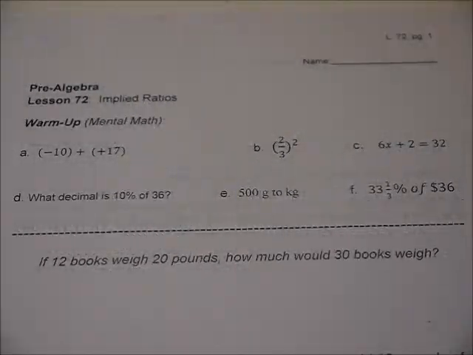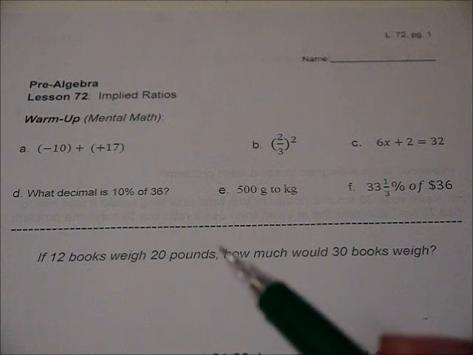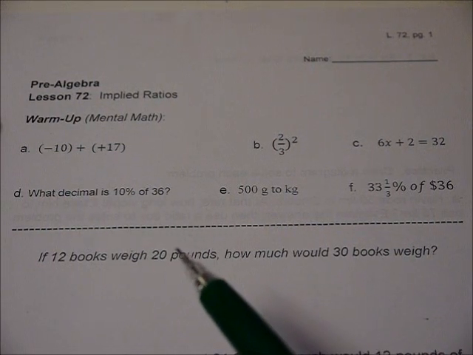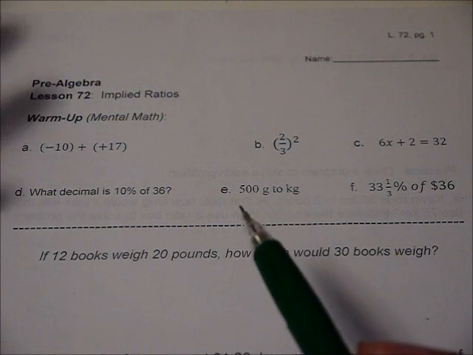All right, lesson 72. We didn't get to it in class the other day, so I'm going to go ahead and do it today. And then I'm going to do a video, and there's going to be a video of 73 and 74. And then you have a test on Monday, okay? So here we are with 72.